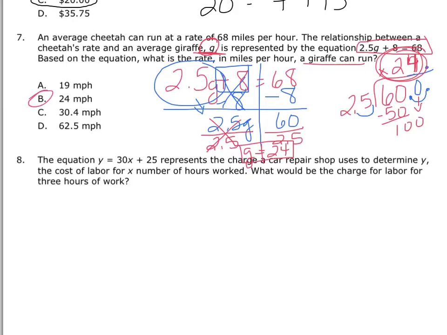Next question, the equation y equals, so they gave us this equation, I should probably mark that one, represents the charge a repair shop uses to determine y, the cost, so we know this is cost, for X number of hours, so X is the number of hours worked.